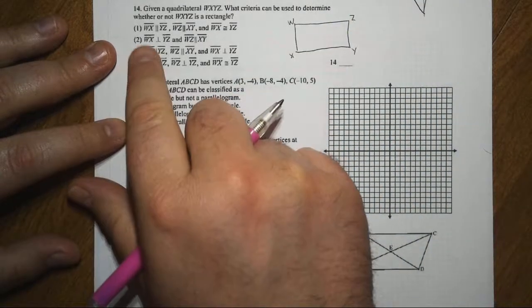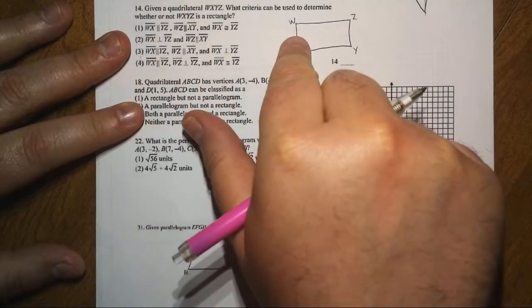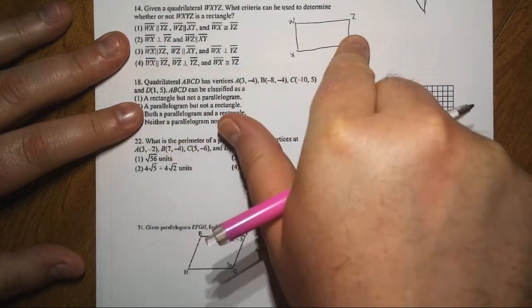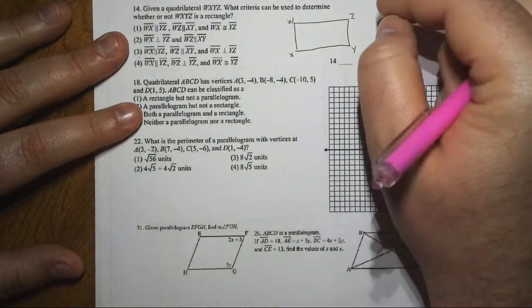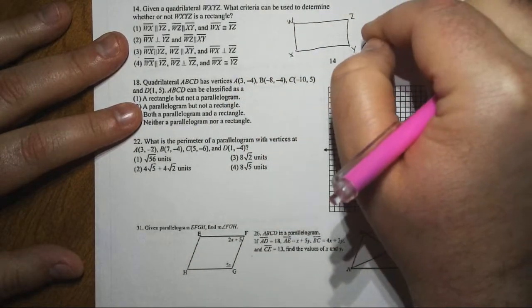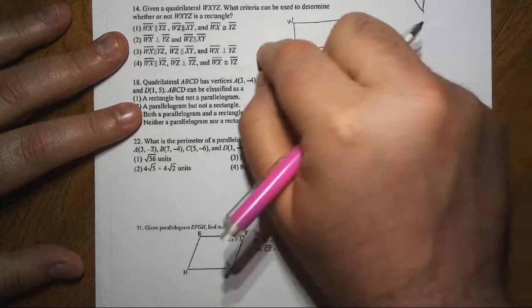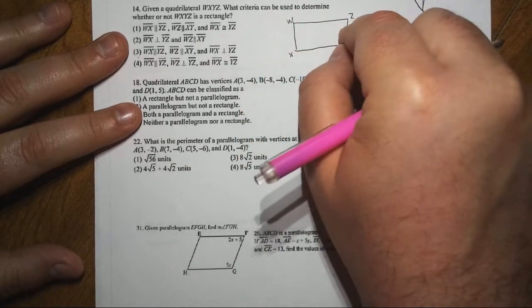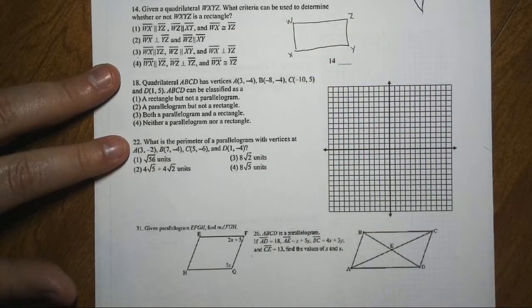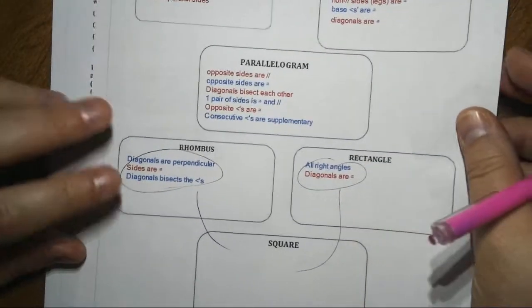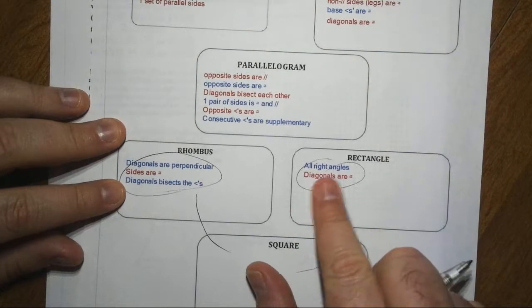Okay? So if WX is parallel to YZ, WZ is parallel to this, and one pair of sides, WX and YZ, are congruent. So if these sides are parallel and this set of sides is congruent, is that going to make it a rectangle? No. Remember, the 2 properties we're looking for here, it's a parallelogram and it's got these special things.